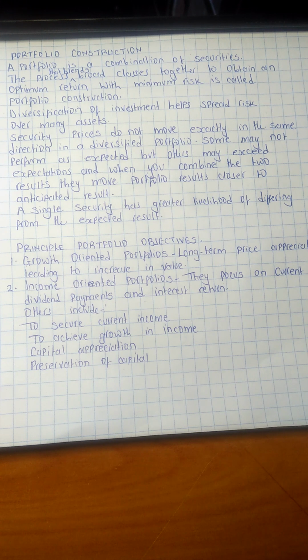Make note of the word broad classes. So you're blending these broad classes of securities from different industries in the market, blending them together so that you maximize your return and minimize your risk. That is what portfolio construction is.